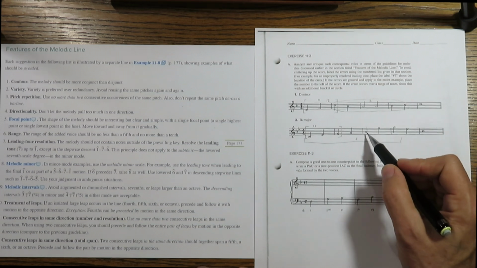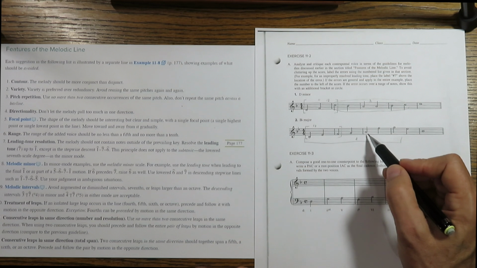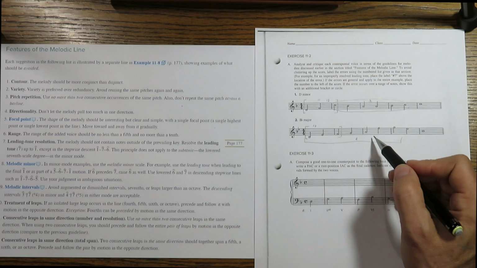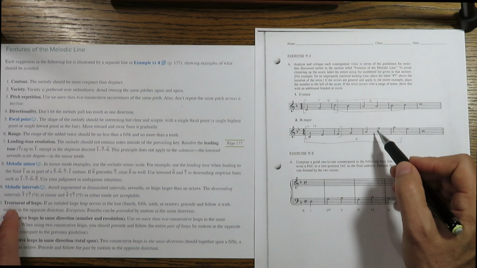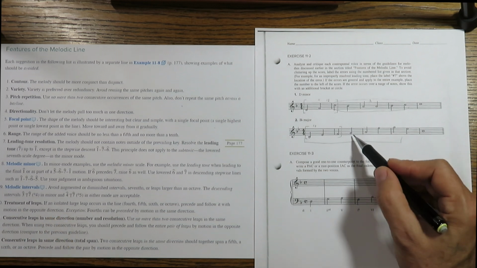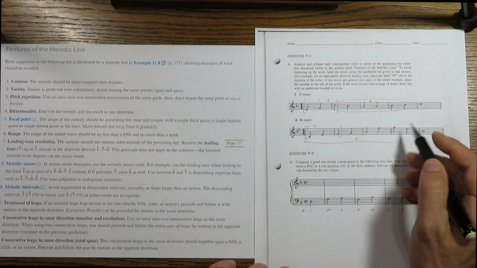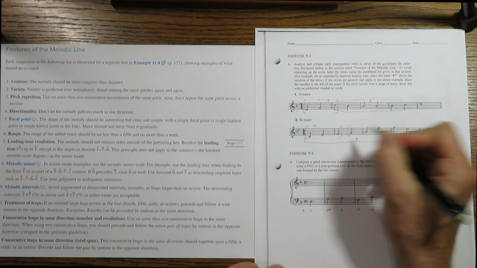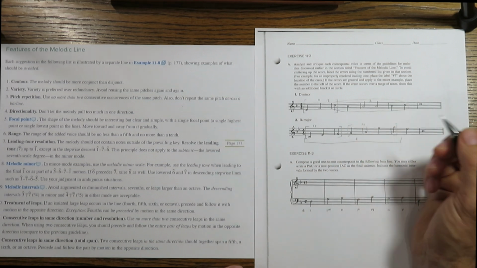Now, here we have another leap, the A to the F. So that is a minor 6th, and it's an isolated large leap. So let's look at that. If an isolated large leap occurs in the line, 4th, 5th, 6th, or octave, proceed and follow with motion in the opposite direction. And it's not being preceded or followed with motion in the opposite direction. So again, we'll put 10 there.